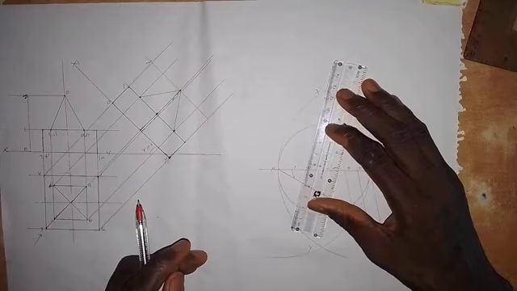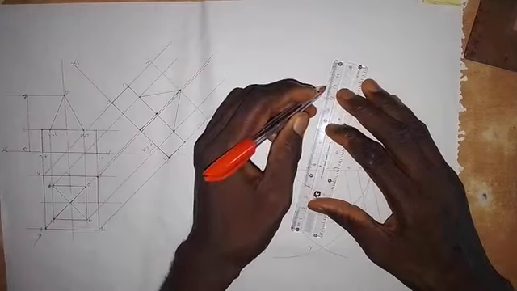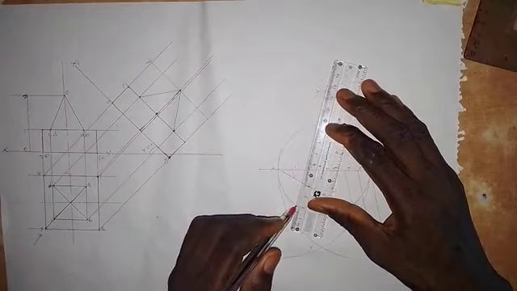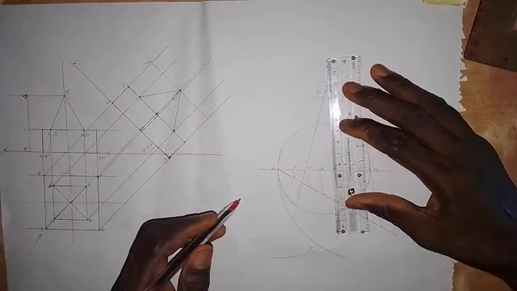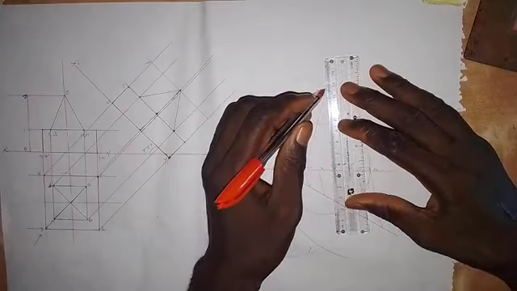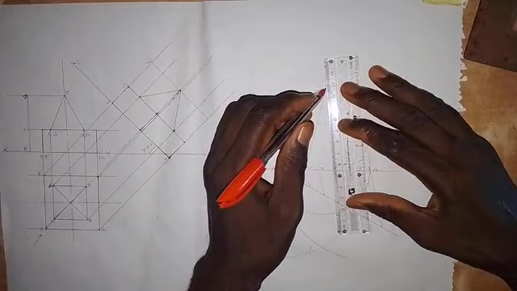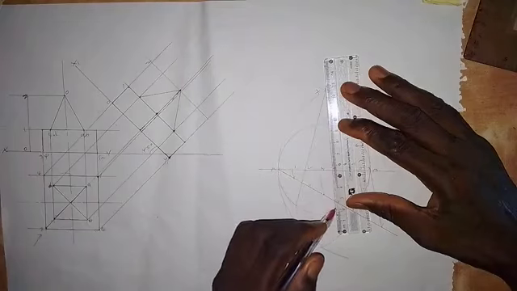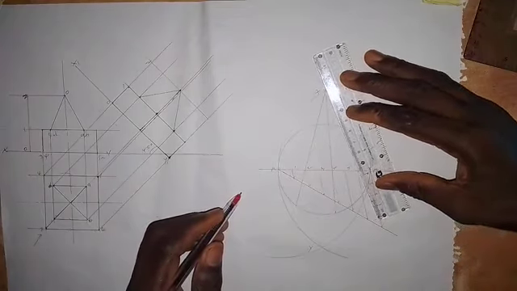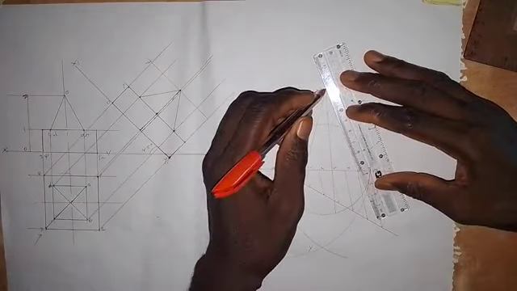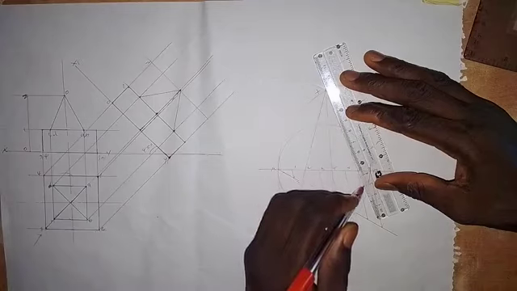So let's draw. From X here, we draw a line passing through point 2 and touching the circle, and then from X again, we draw a line passing through point 4 and touching the circle here. Then we draw again from point X a line passing through point 6, touching the circle.